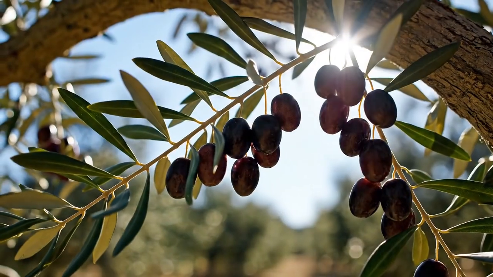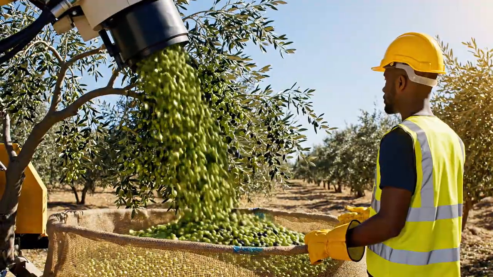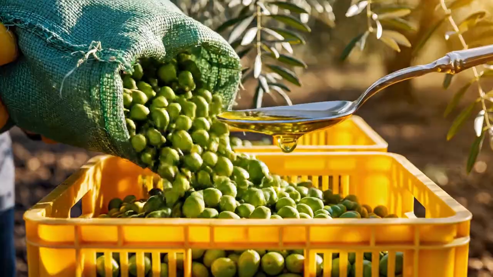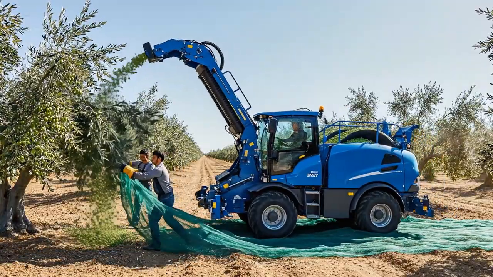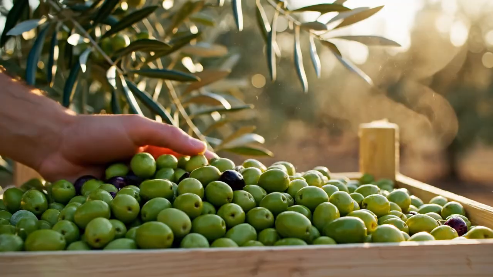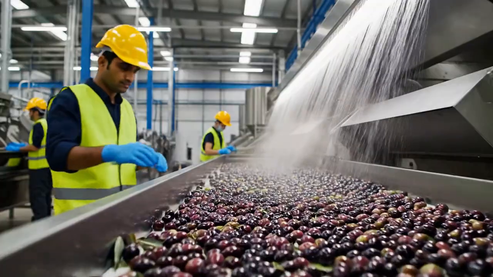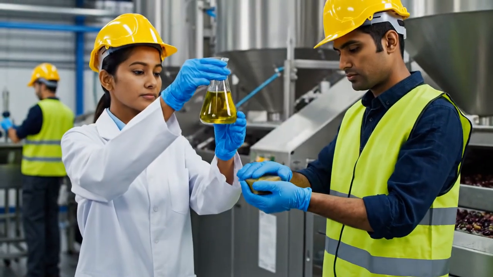The quality of the olive oil depends on the quality of the olives being harvested. Selection of the optimal harvest time is key to obtaining a high-quality oil that's sublime in aroma and taste. Olives can be harvested by hand or through mechanical means. Hand harvesting is often preferred for high-quality olive oils, as it minimizes damage to the fruit.